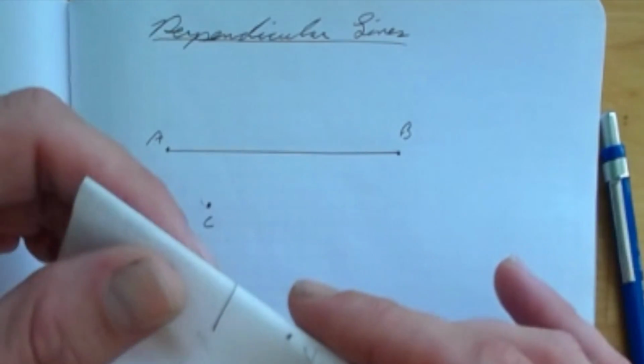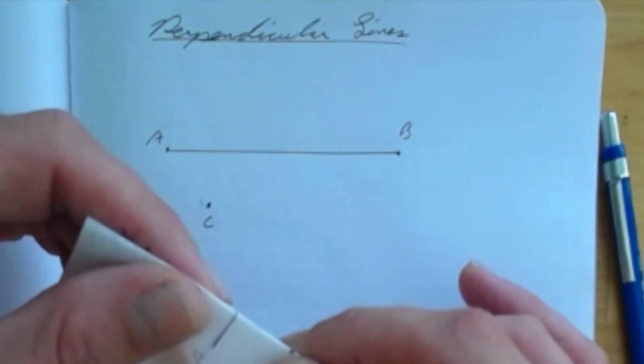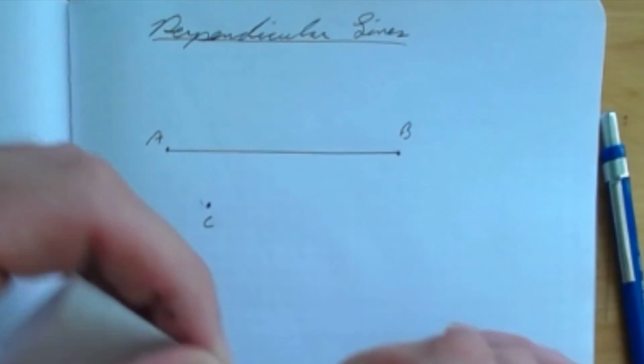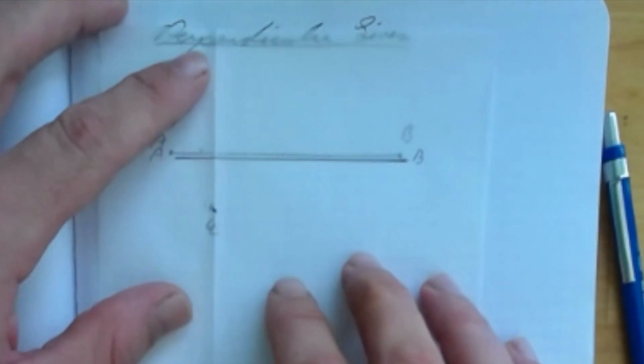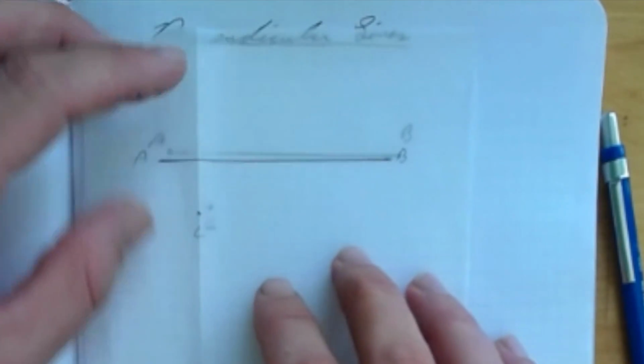So I'm going to fold AB onto itself, just as I've done in previous videos, through C. And when I do this, I've created a perpendicular line that travels through C onto AB. Now I could use the same technique to show a perpendicular bisector, but in this case I'm going to decide to use the compass and straight edge.